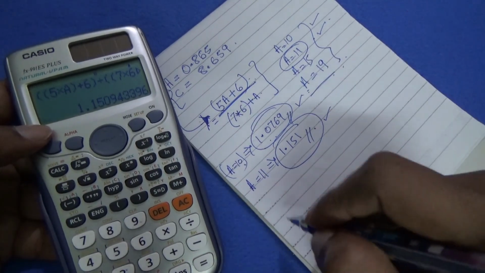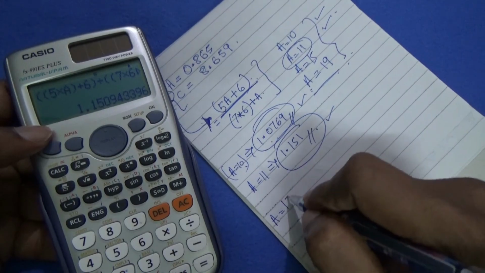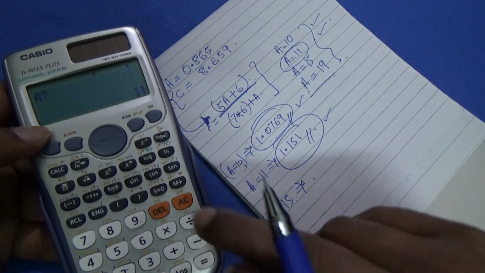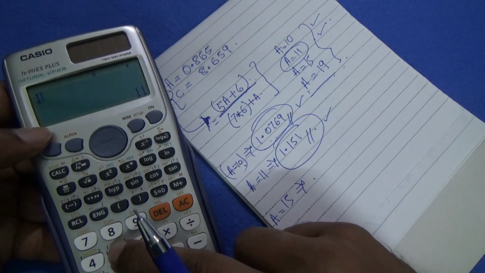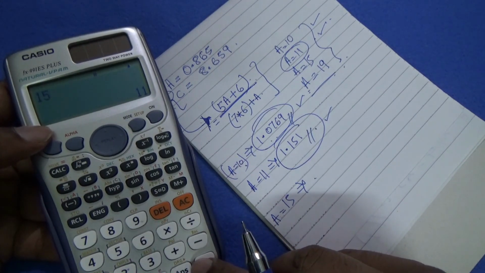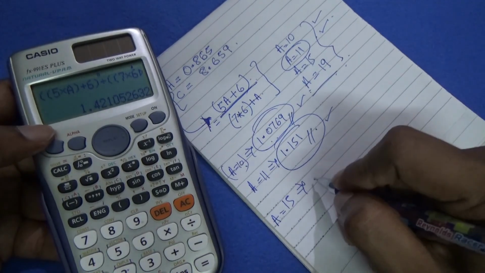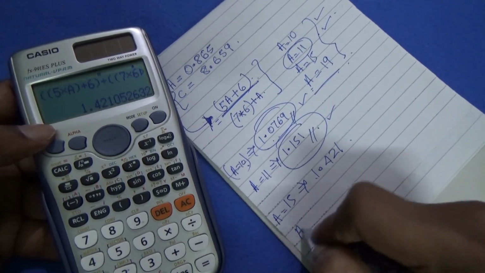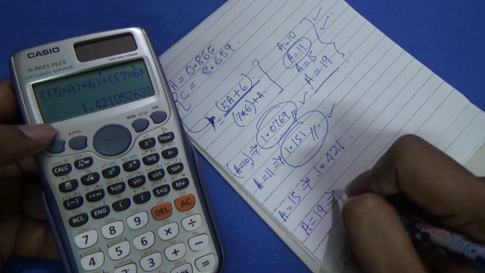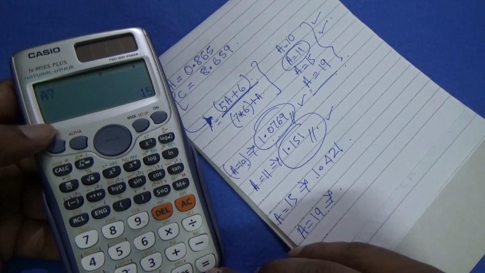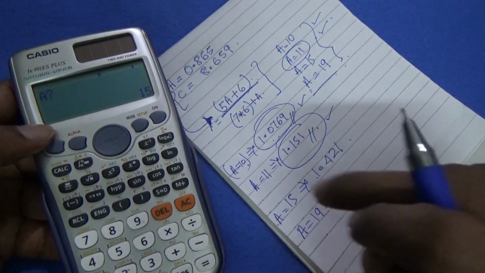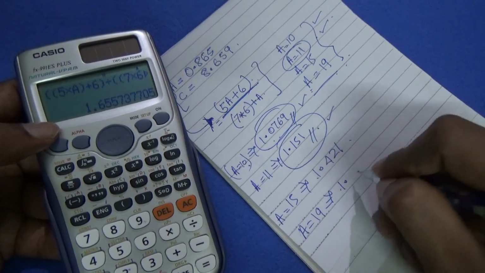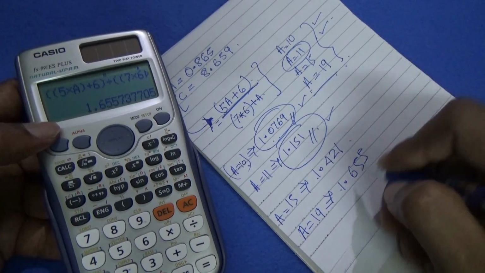Again, when a equals 15, what will be the value of this equation? I press equal to. It asks me the value of a to be inputted. I put 15 and I press equal to, and I get 1.421. In the same way, when a equals 19, I can just press equal to. It asks me the value of a. I press 19 and press equal to. So it is equal to 1.655.